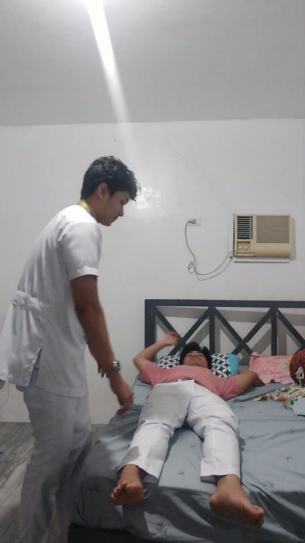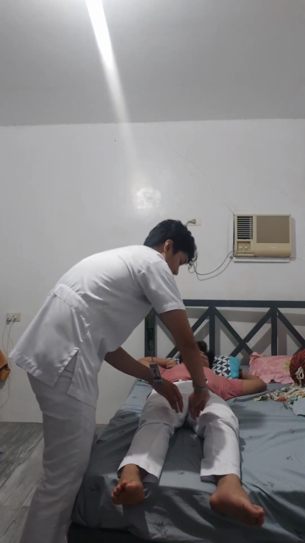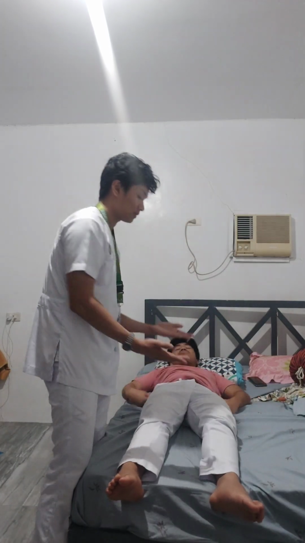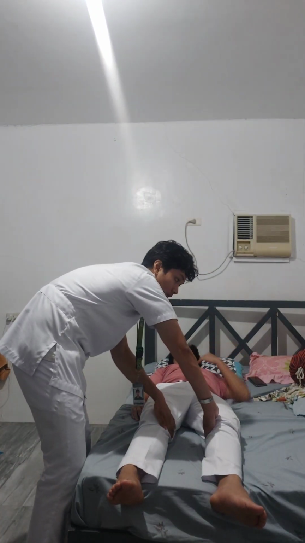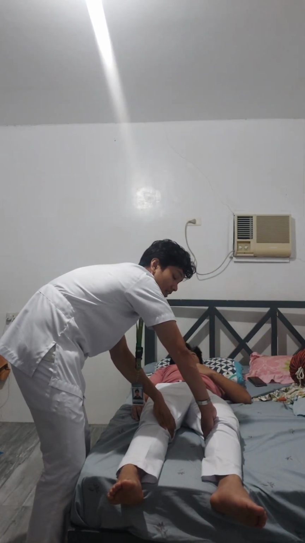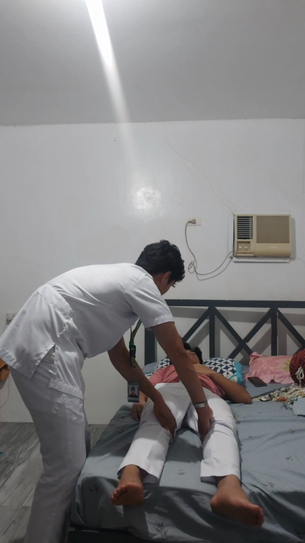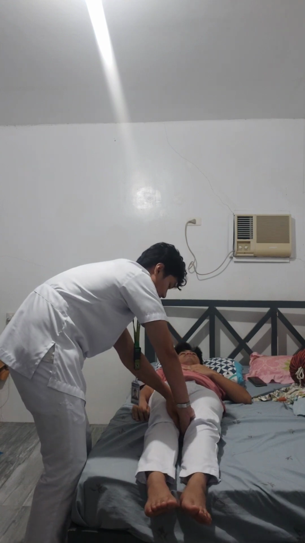So gawin dito, sir, is since in between the knees, sir, you put your hands like this, tapos instruct the client to put his or her legs together. Equal strength po.